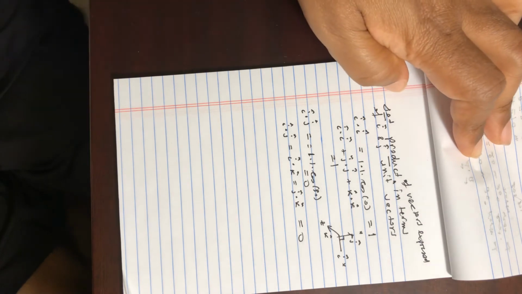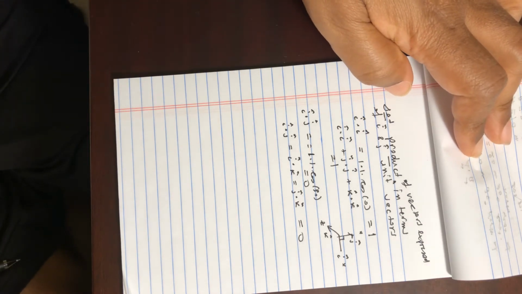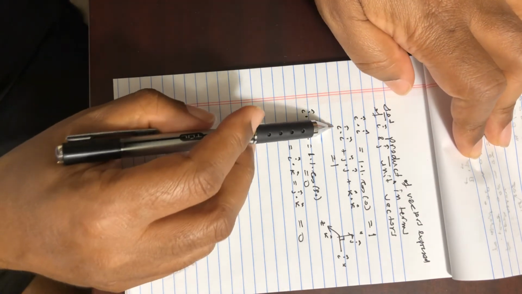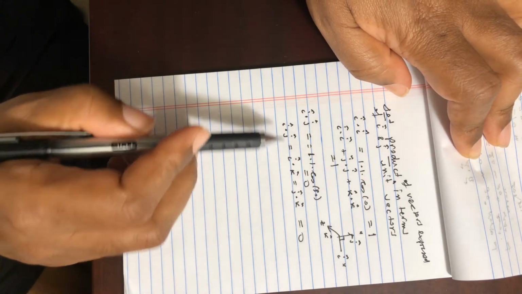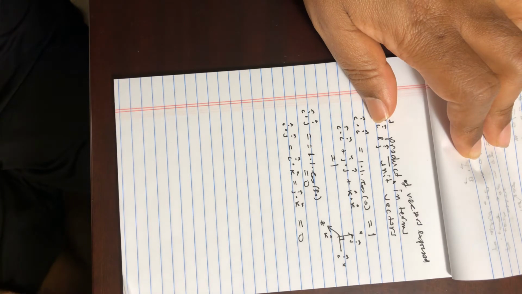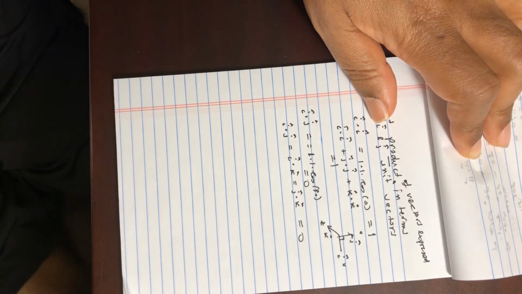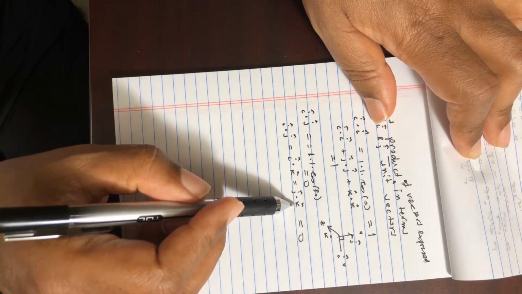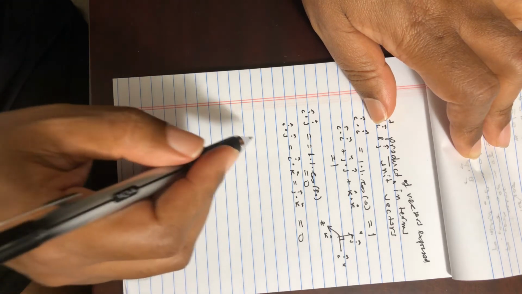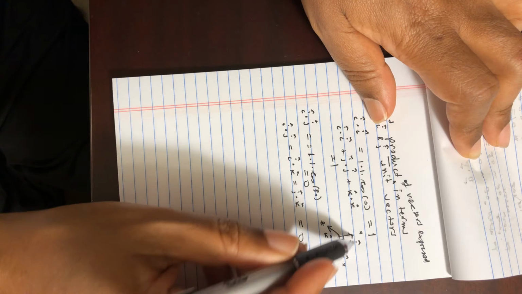Okay, so when you do dot product with unit vectors, remember that if you dot a unit vector by itself, you get 1. If you dot a unit vector with another unit vector, you get 0 because they are perpendicular to each other. Okay, now before I proceed, let's talk a little bit about the three-dimensional vector. For a three-dimensional vector, you've got 3 components like this.